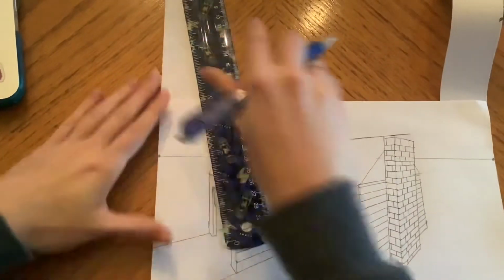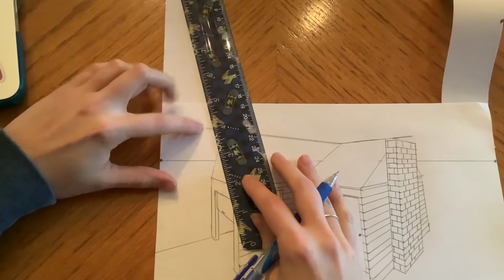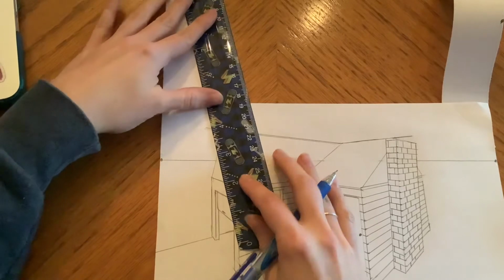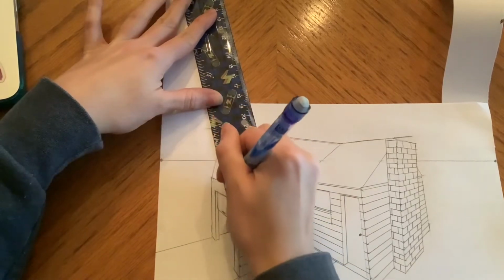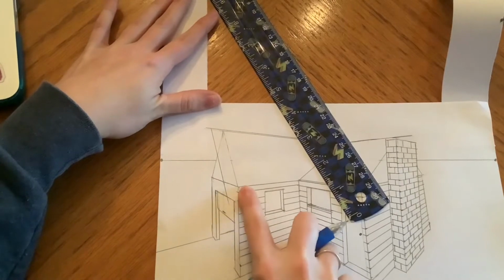So I'm going to go ahead and follow that vanishing point, starting from the end of my overhang to that vanishing point up in the sky. I'm going to draw down, going below where my roof was.